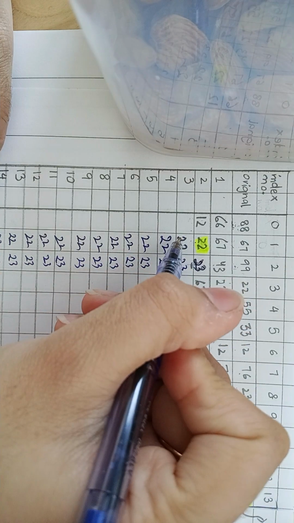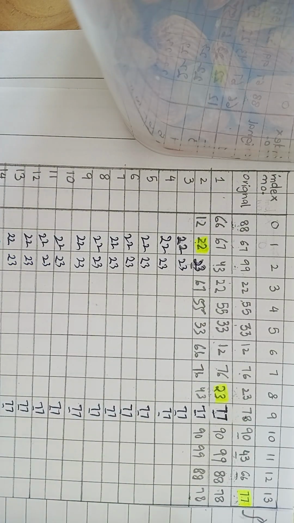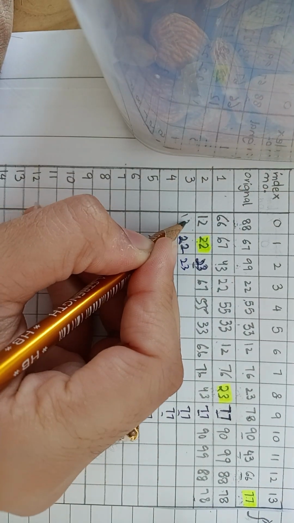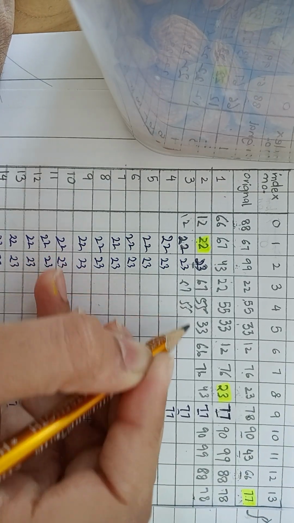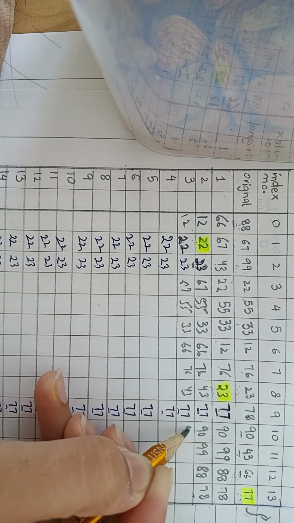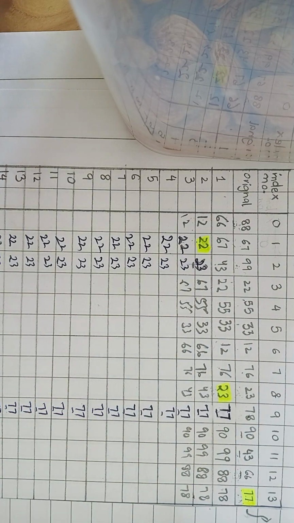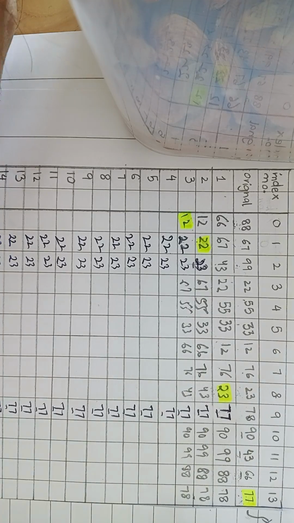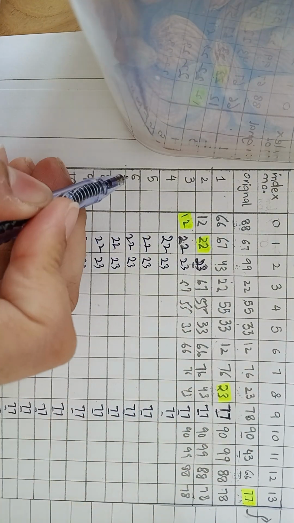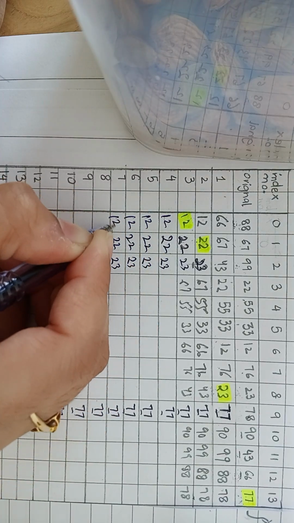Then is 12. Okay, so 12 is the next number after the pivot, right? So I want to check 12 first. Now 12 is already in its place. There's no number that's smaller than 12 that needs to go on the left. So I will just put 12 in the permanent place.